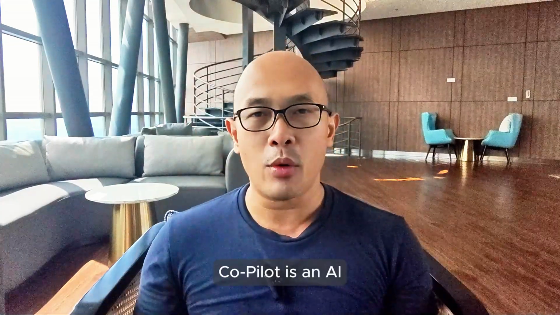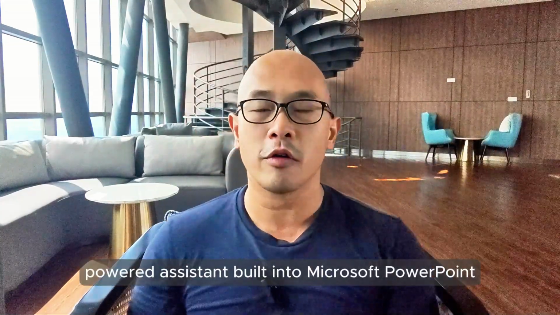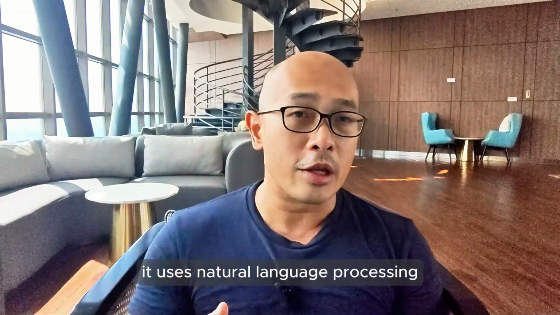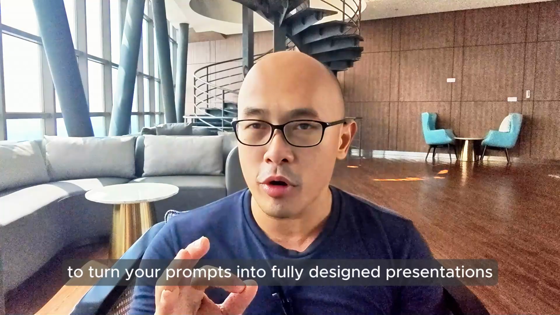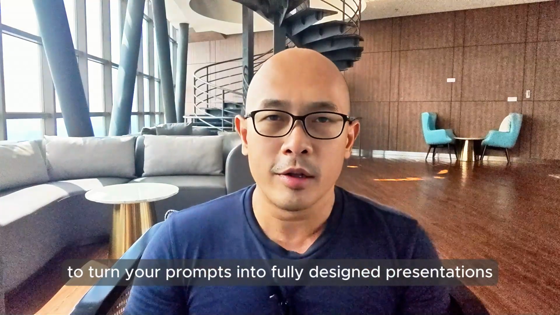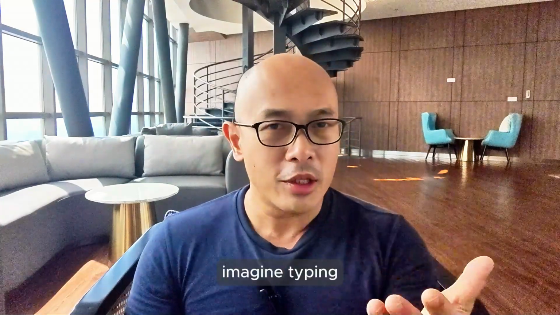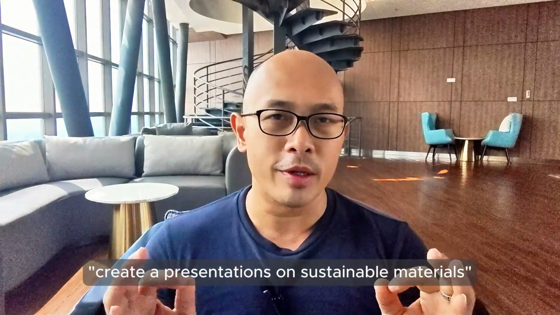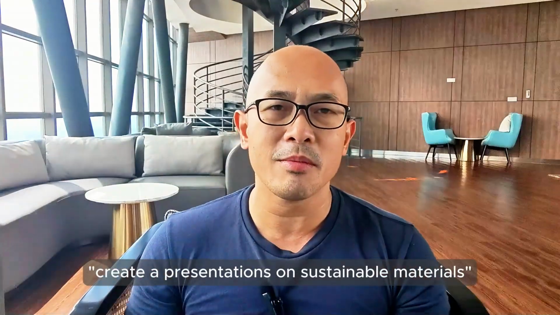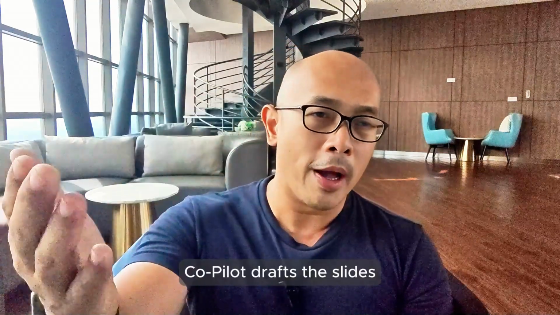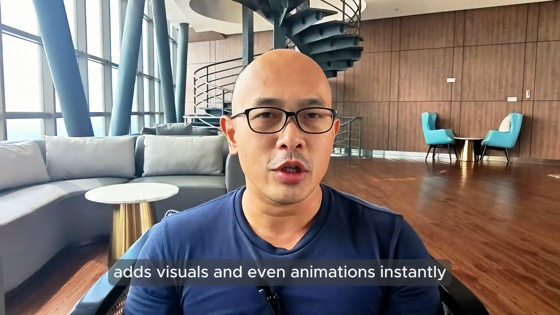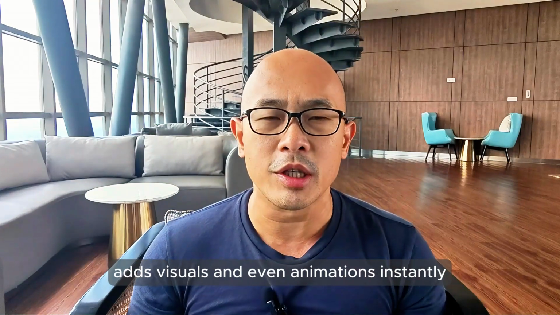Copilot is an AI-powered assistant built into Microsoft PowerPoint. It uses natural language processing to turn your prompts into fully designed presentations. Imagine typing, "Create a presentation on sustainable materials." Copilot drafts the slides, adds visuals, and even animations instantly.